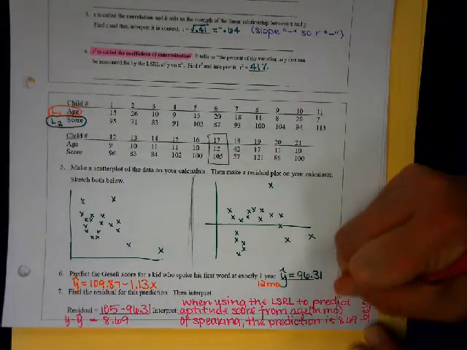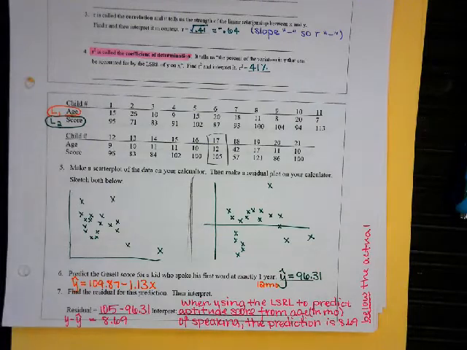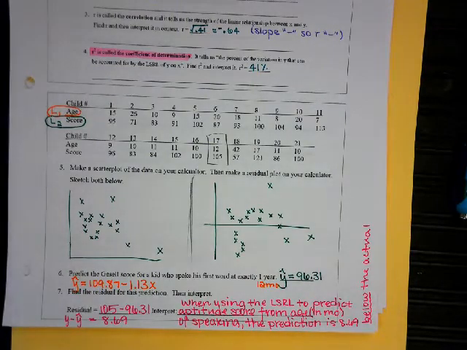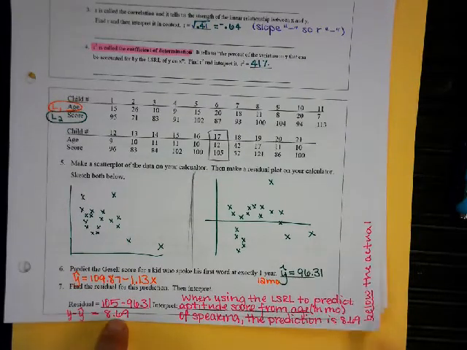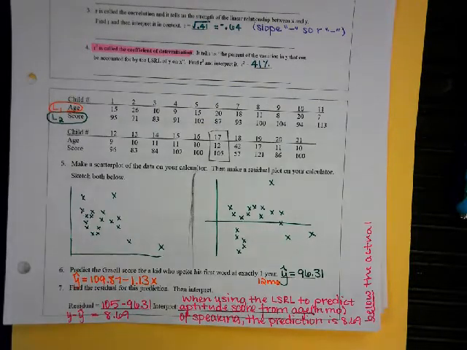And again, I think because we got a positive answer, kids always just write that it was above the actual. A negative residual means you had a prediction above the actual.